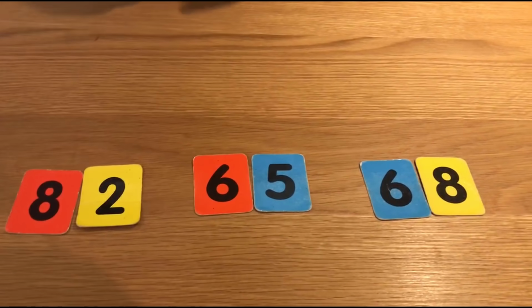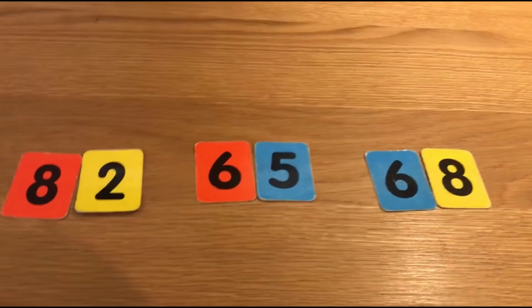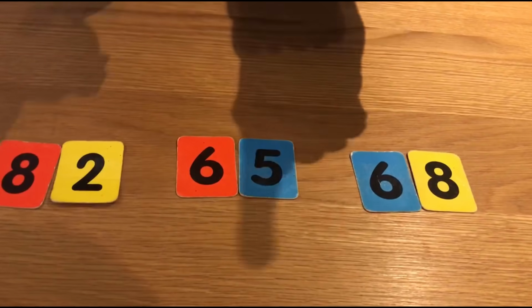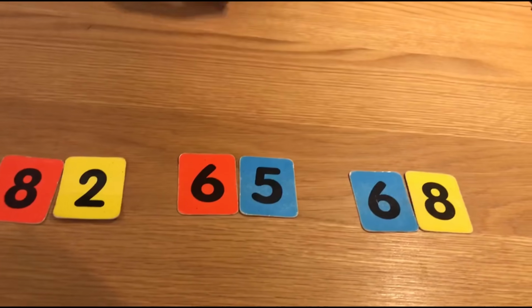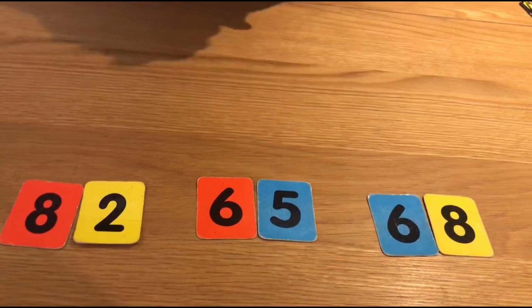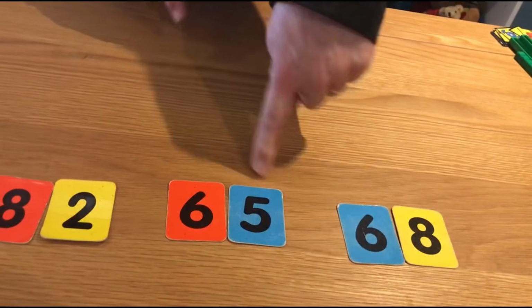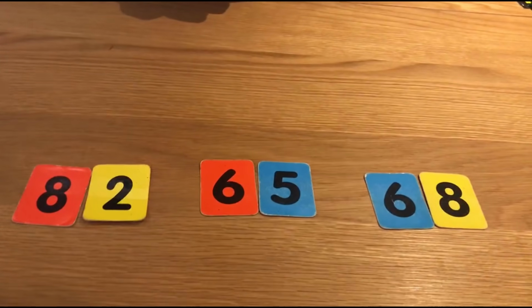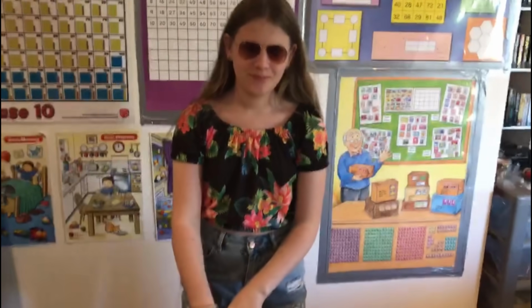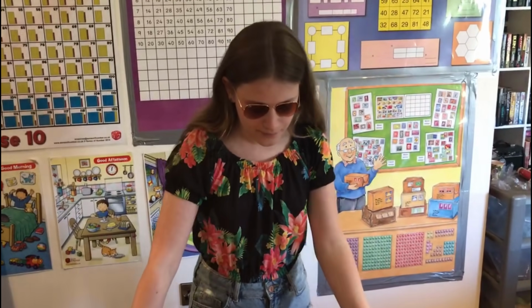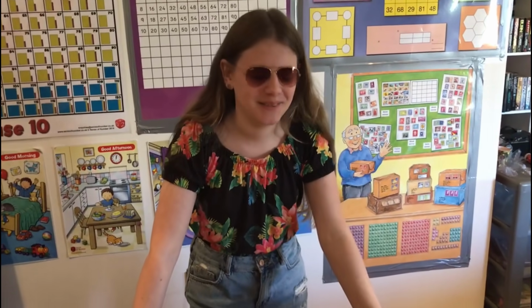The final option, which I don't know if anybody spotted, is probably the most straightforward of the lot. If I look at all the 10s, 6 10s and 6 10s, 12 10s, another 8 10s, 20. 20 10s, 200. 8 and 2 is 10, and 5 is 15. That's probably the easiest way of them all. I've invited Lydia back now to have a little go with 4 two-digit numbers. We've no idea what they're going to be yet, so good luck, Lydia.